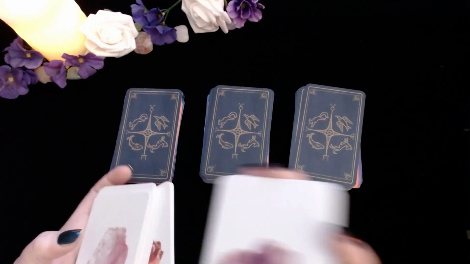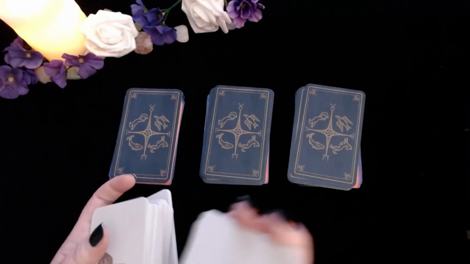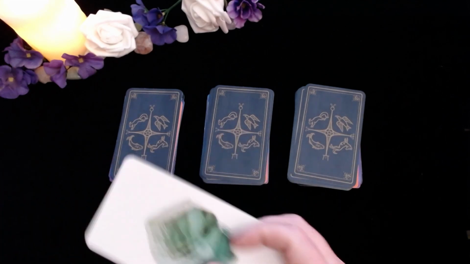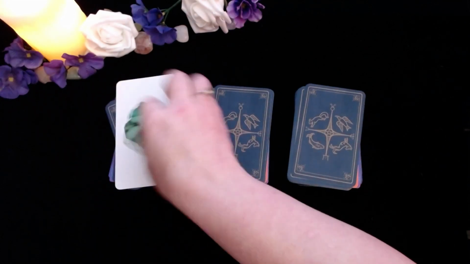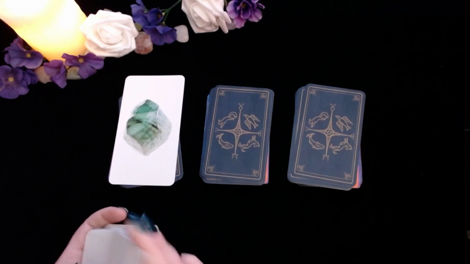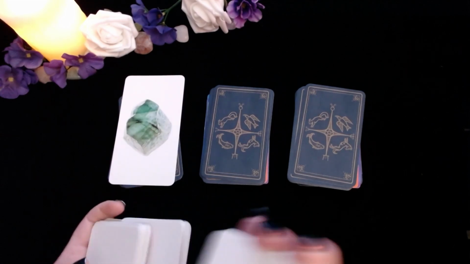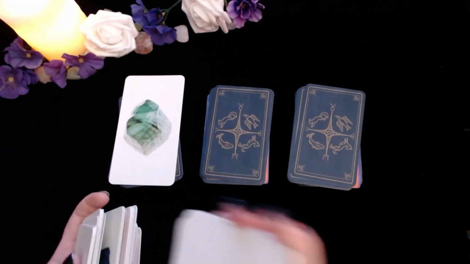So, can I have a crystal card for Group 1, please? Ooh, I can. That's green calcite. Thank you very much. Can I have a crystal card for Group 2, please? Crystal card.